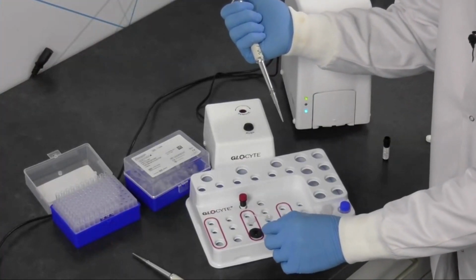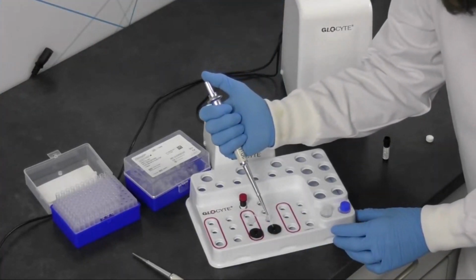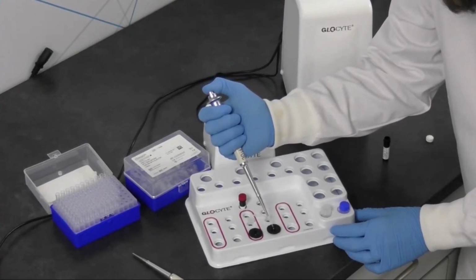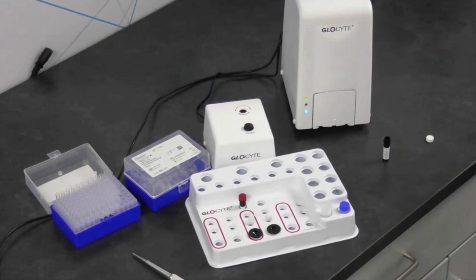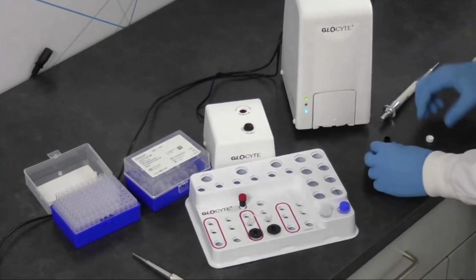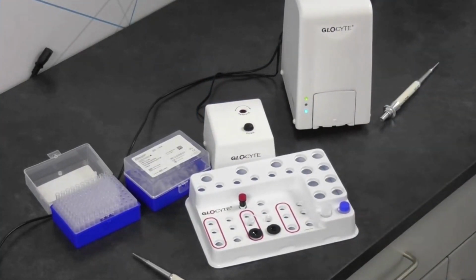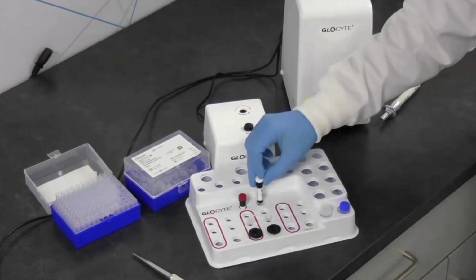And we're going to go ahead and add it right to our test cartridge. I don't know how well you can see the test cartridge, but in the middle of that black test cartridge, there's a little white dot, and that's our membrane. That's where our cells are actually going to get trapped, and what the objective within the Glow Sight instrument is actually going to look at to make the count.